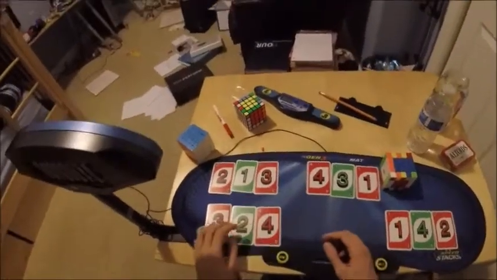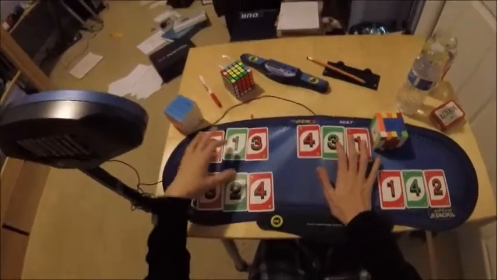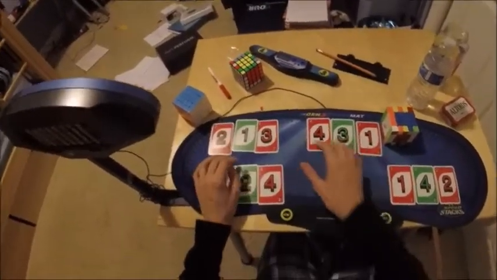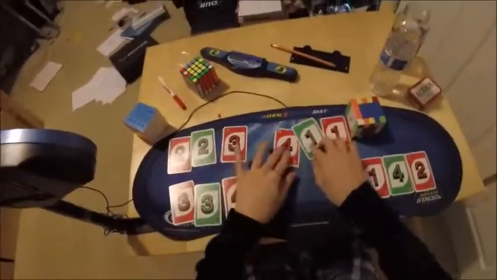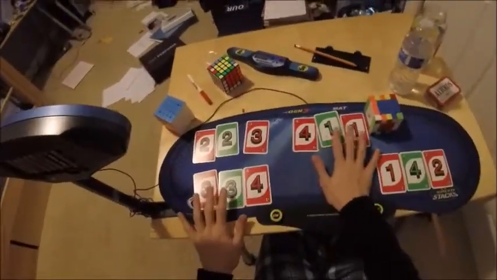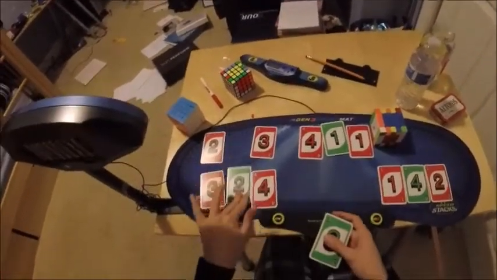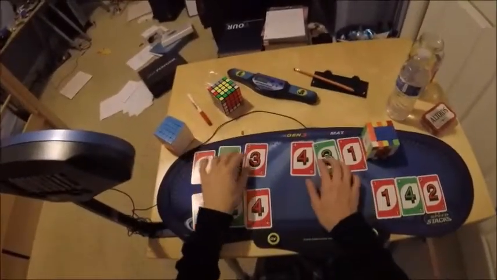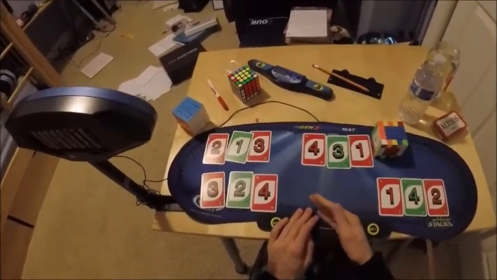Alright, so I mentioned that when you do the algorithm, it essentially switches or cycles the middle edges right here. So if we do that right here, as you can see, we get a bunch of these paired up, which is what we're essentially looking for when we're trying to solve the cube. But why is this always going to happen? Well, here's why right here.